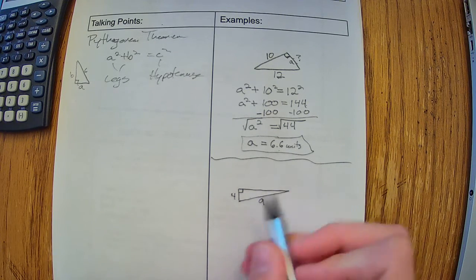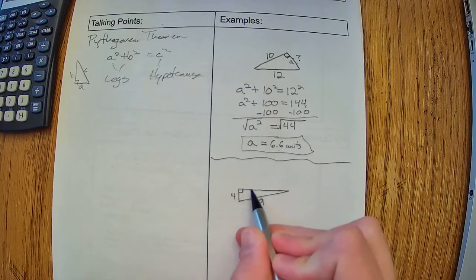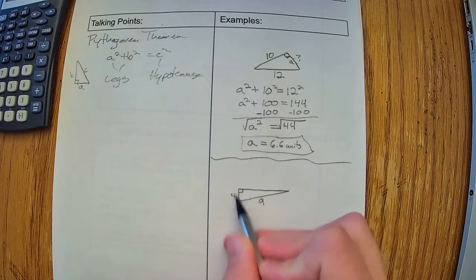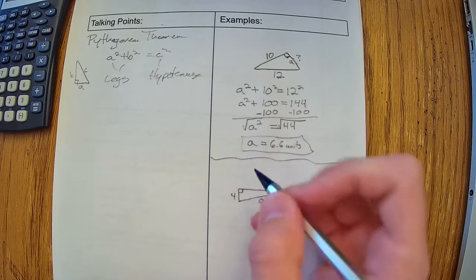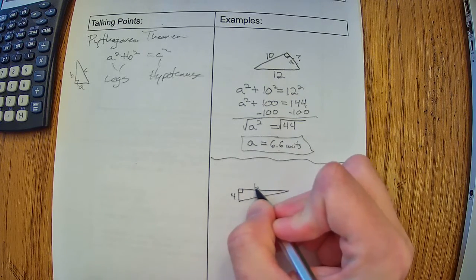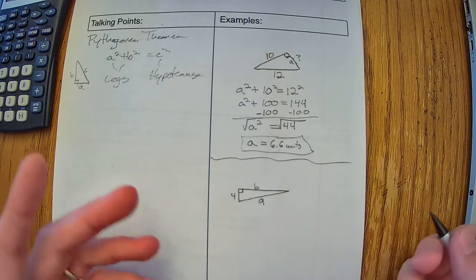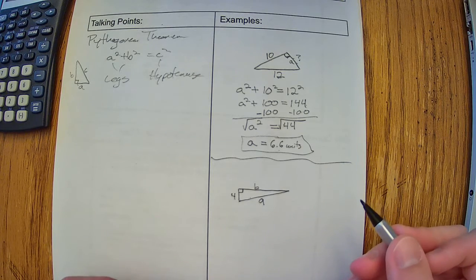So we need to figure out this leg measurement here. And again, that leg makes up the other portion of the 90-degree angle. So last time we let A represent our missing side. This time I'm going to let B represent our missing side. And notice it doesn't matter in the slightest so long as it's a leg measurement.